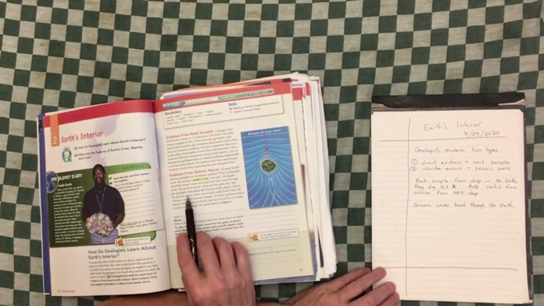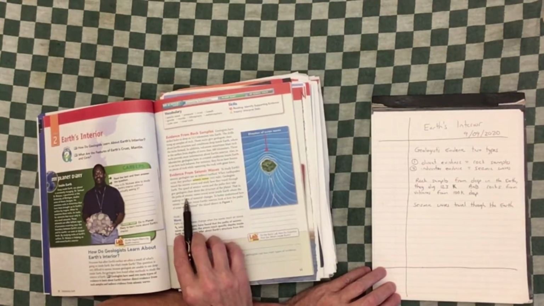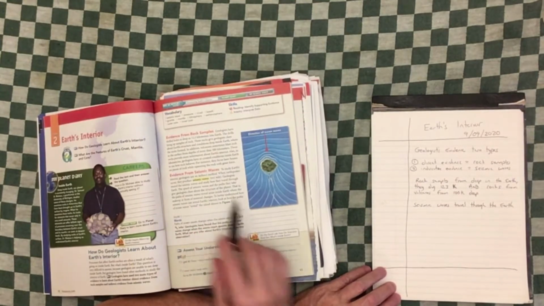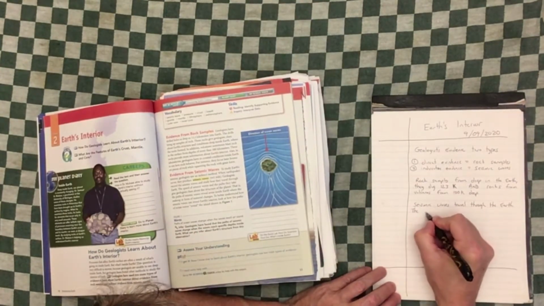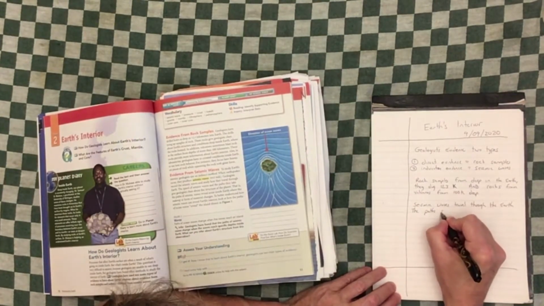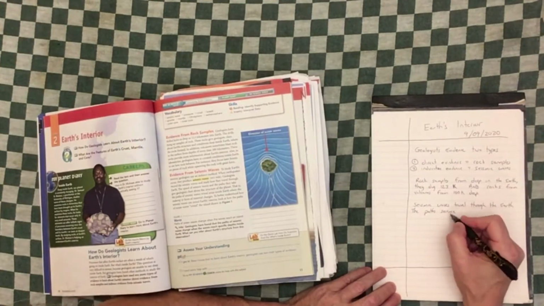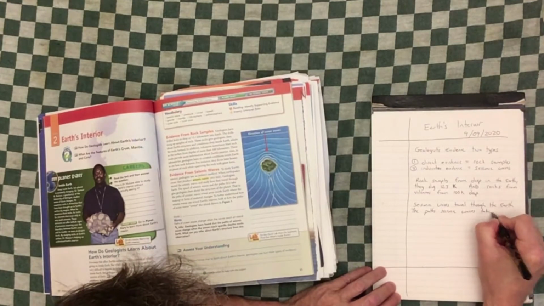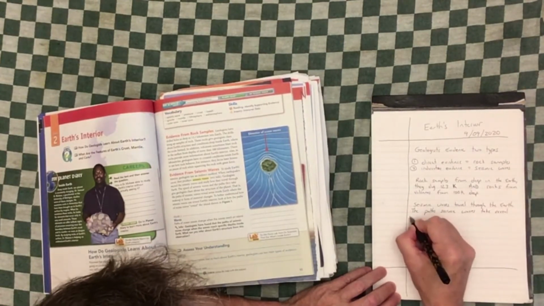So I'm going to key in on that. I'm probably going to write those words exactly. The paths of seismic waves reveal areas inside the Earth. The paths, seismic waves, reveal what's in the Earth.